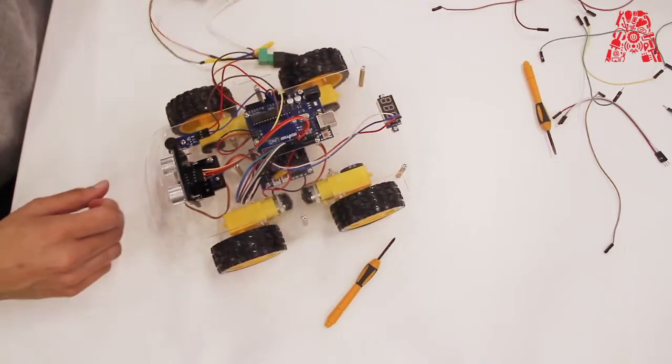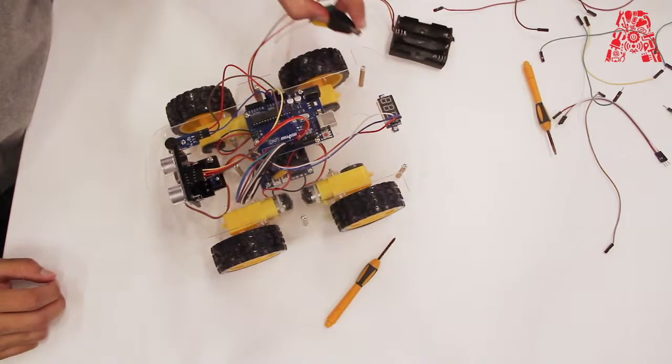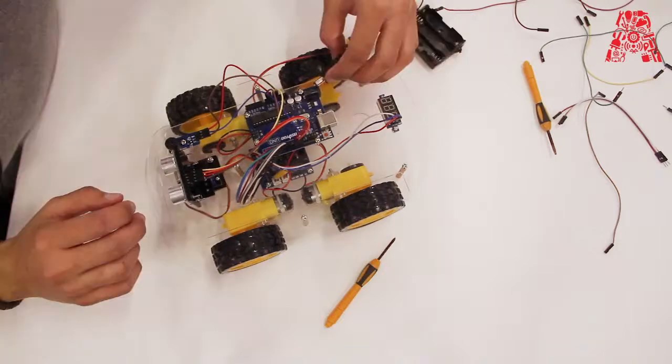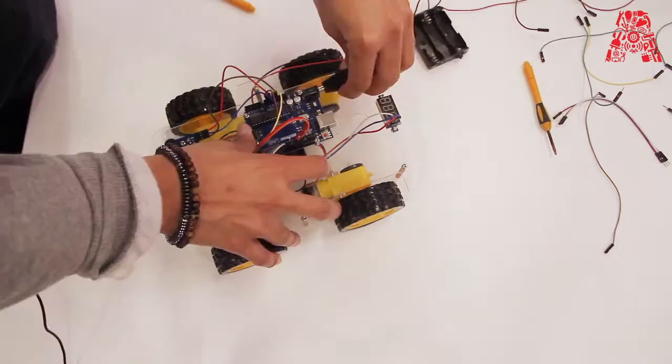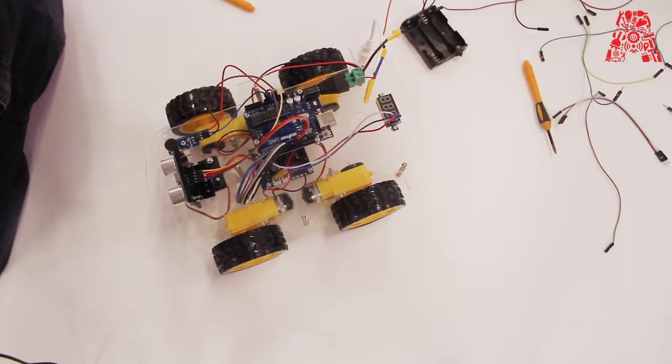Now it's all coding. Now uploading the code to the Arduino. So you plug this inside this, like this. That's all. Now we'll show you the demonstration after uploading the code to the Arduino board.